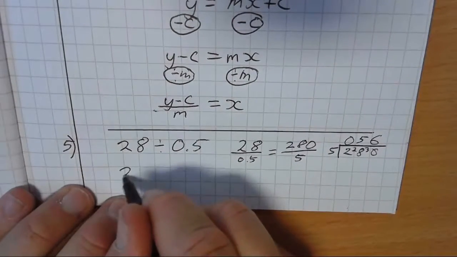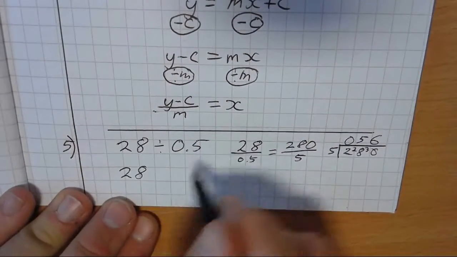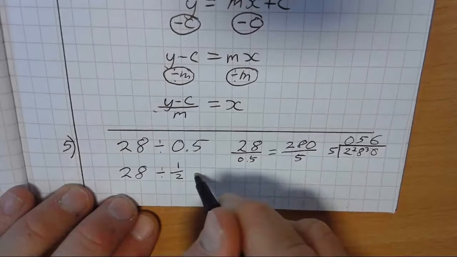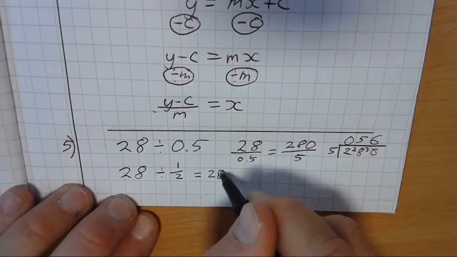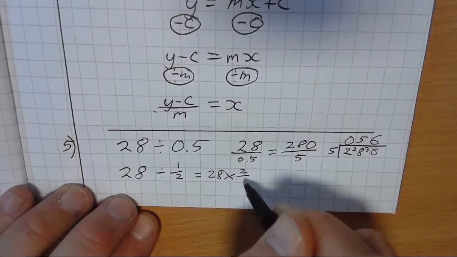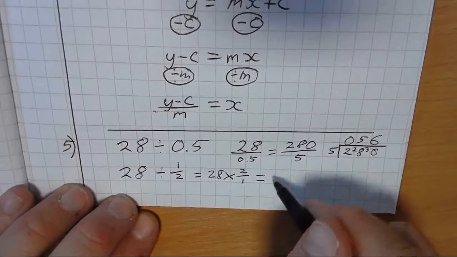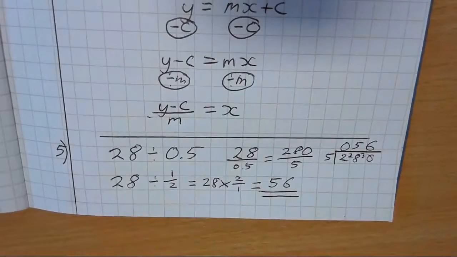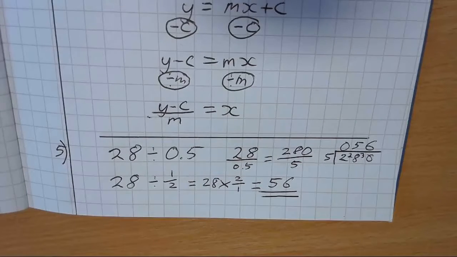Or you could say, right, 28 divided by 0.5 is 28 divided by a half, which is the same as 28 times by 2 over 1, which is just 28 times 2, which is 56. So there's that method as well. So there's 2 methods you could use. Just dividing by half, same as timesing by 2. Dividing by a third, same as timesing by 3.